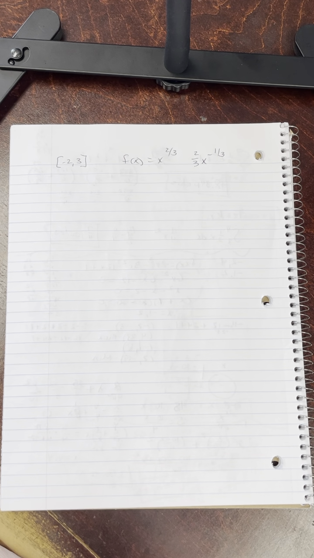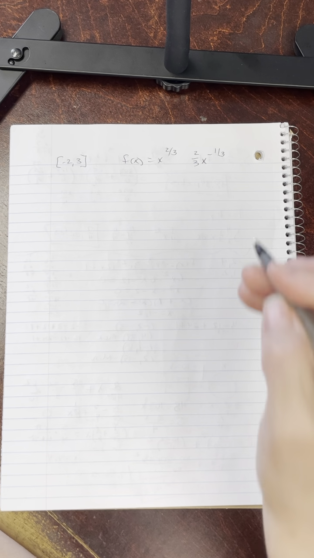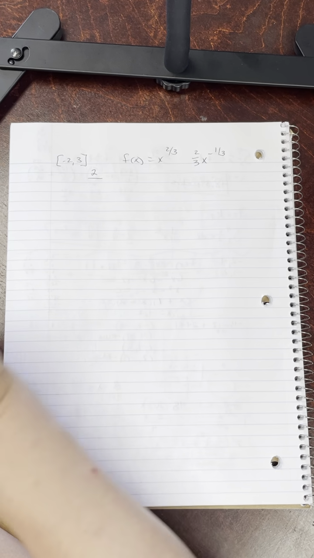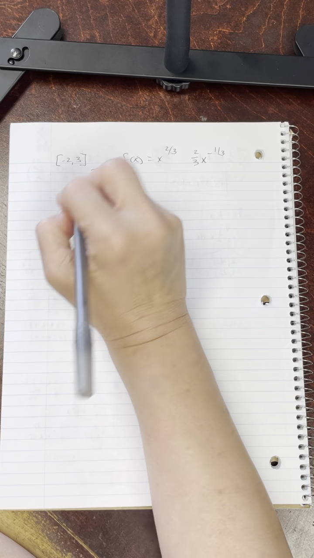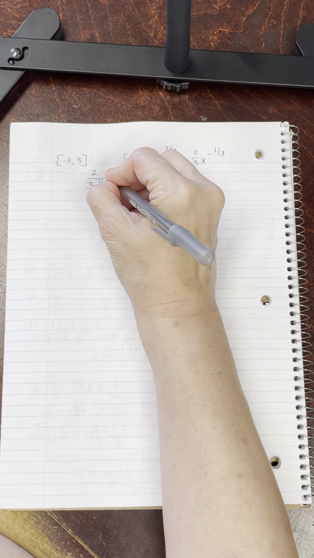Technically, if you simplify that, it becomes 2 over 3x, moving down to the positive 1/3 in the denominator.